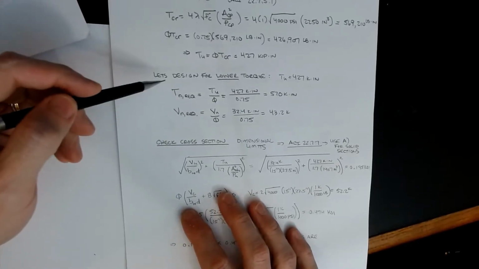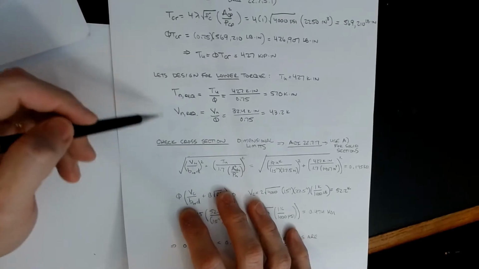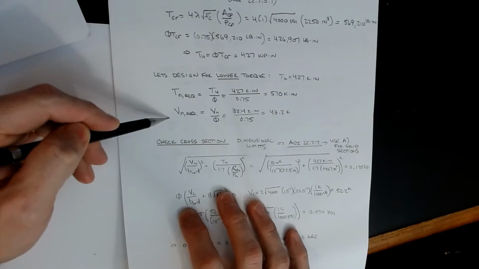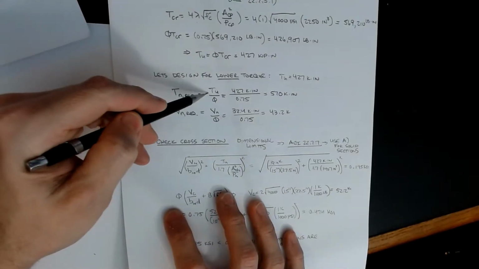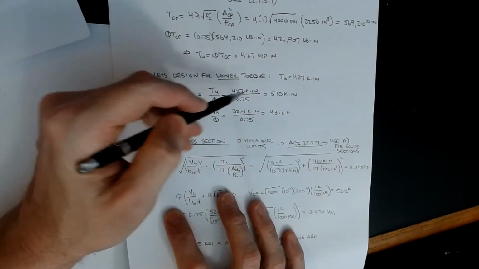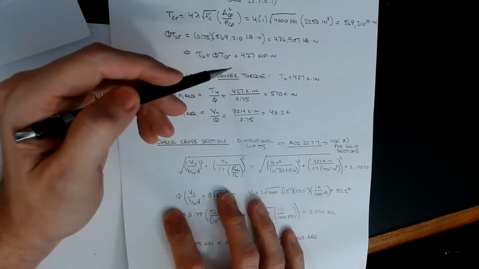Now, as we start to find area calculations and do some of our checks, I need to figure out what is my required nominal torque and what is my required nominal shear. Okay, and the way I get that is I take my TU value and I divide by phi. So here's my 427 coming in here, divide by 0.75. The nominal required is 570 kip inches.